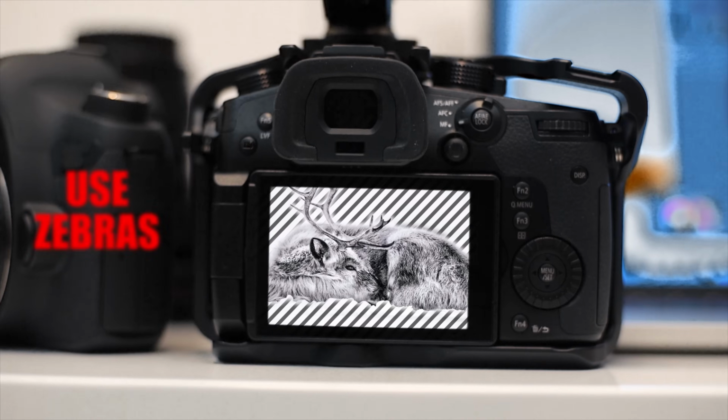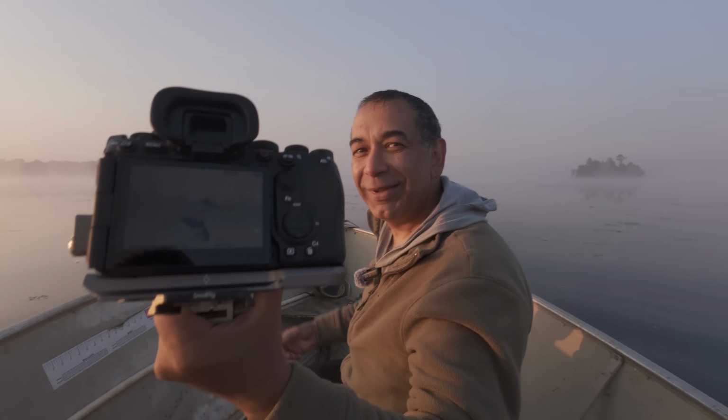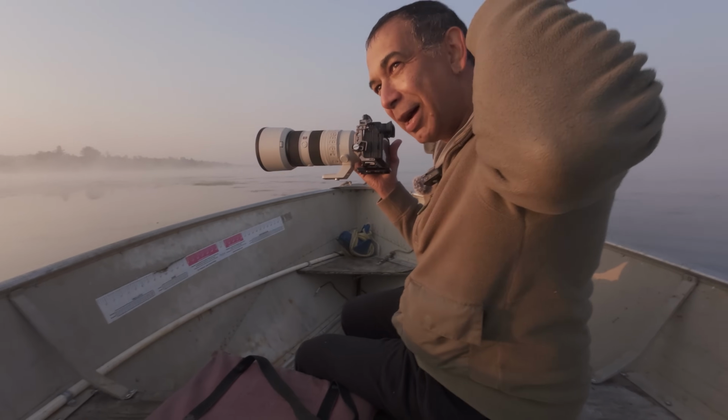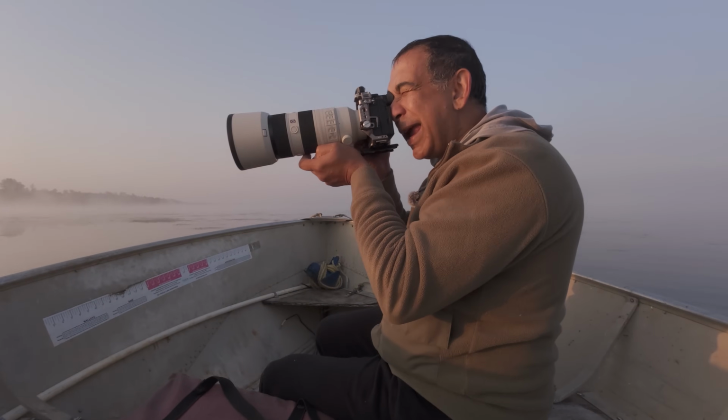Zebras don't just help you hold back, they help you push forward. When you want the light to glow and the subject to feel grounded, use zebras. Alright guys, to make this technique work, your zebra settings need to be precise. Let me show you exactly what I do in my camera settings for zebras, so maybe you can mimic exactly the same.